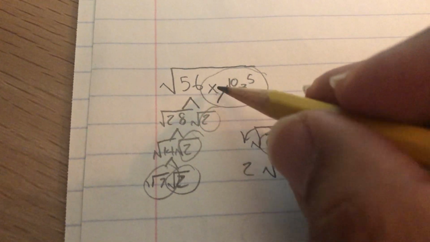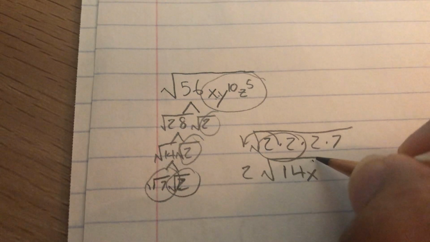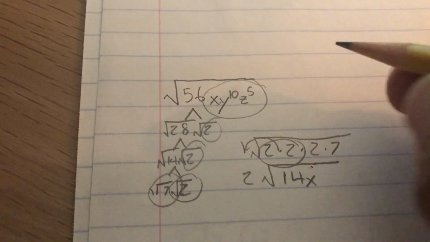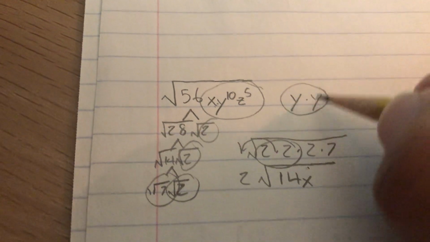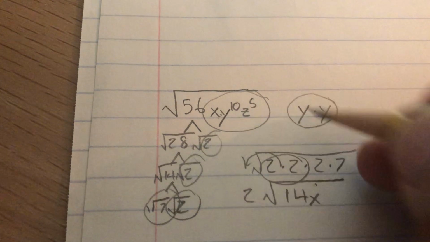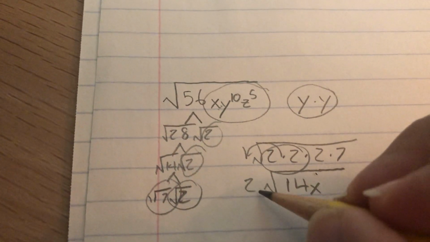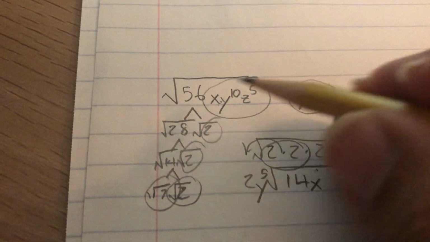So the x is all by itself. So that's going to stay inside. Okay? The y, there's 10 of them. So there's 10 y's. And every 2 is going to come out 1. So every 2 y's is going to turn into a singular y on the outside. So what we're going to have on the outside is y to the 5th power. Because every 2 is going to become 1.